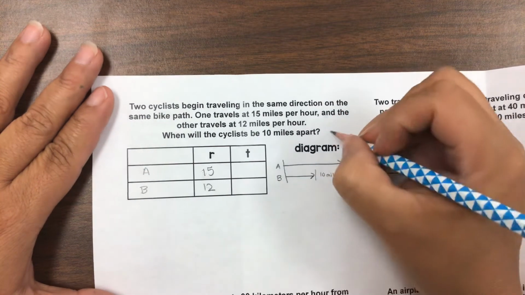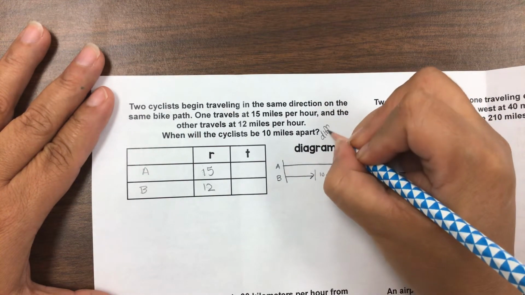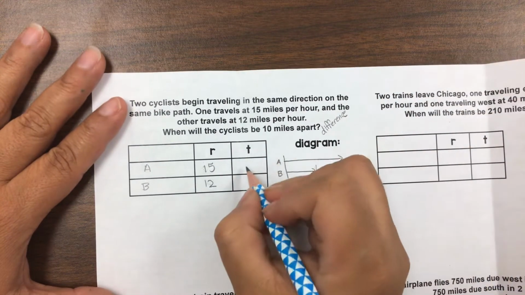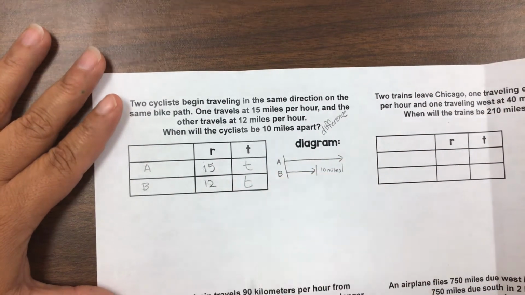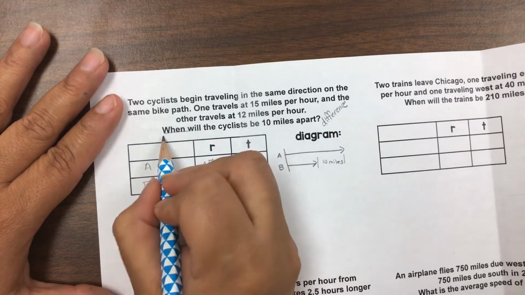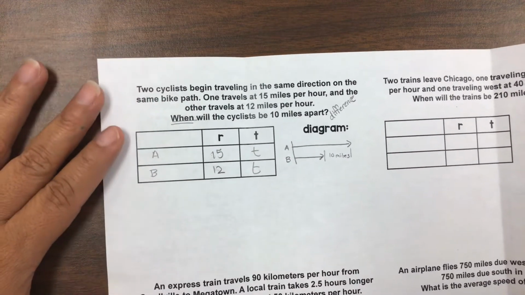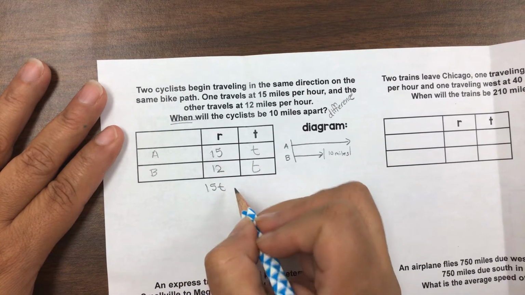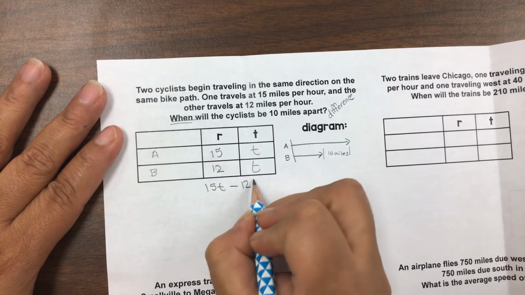So what we want to know is the difference of their distance. And we're not sure what time that's going to be, and that's what we need to solve for because it says when. So for this problem we're going to do 15 times t minus 12 times t.